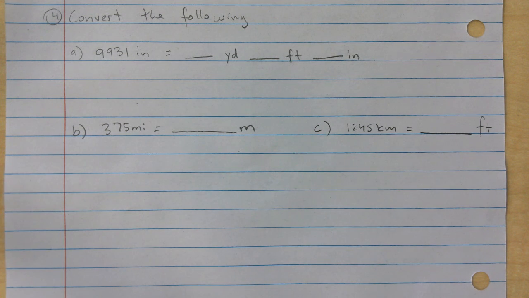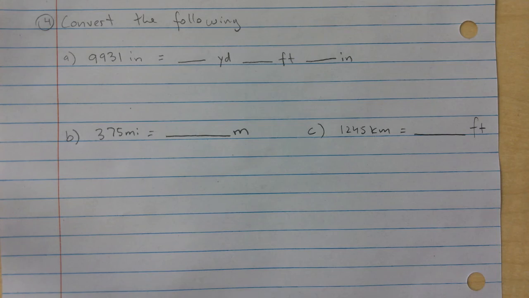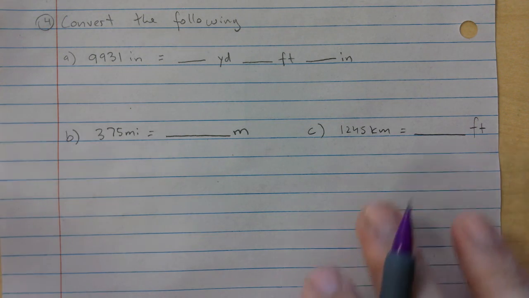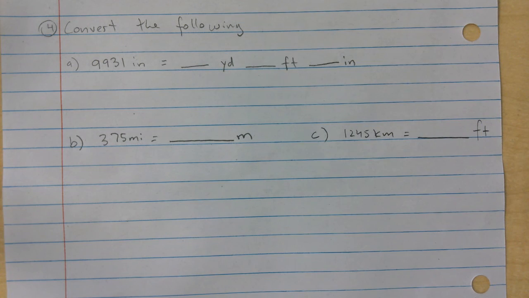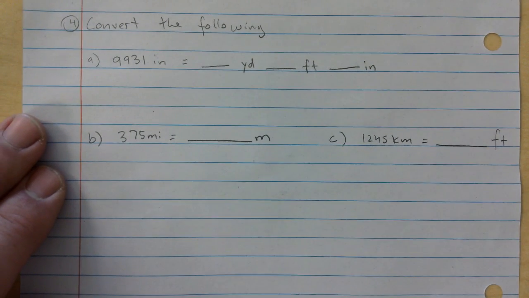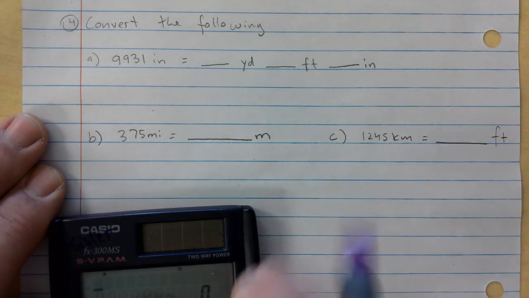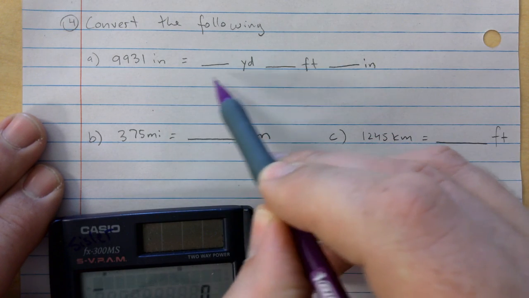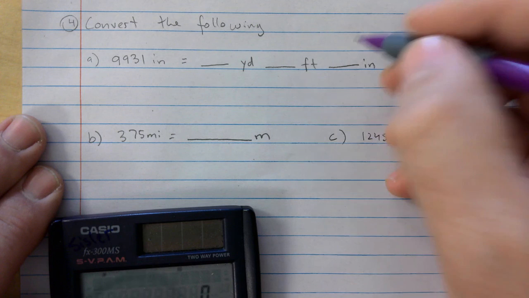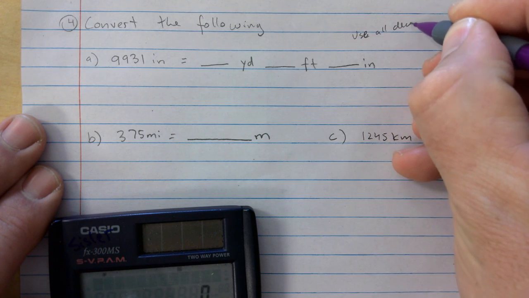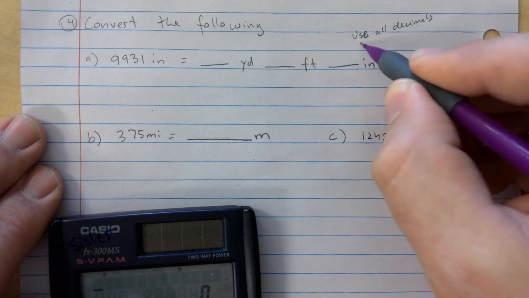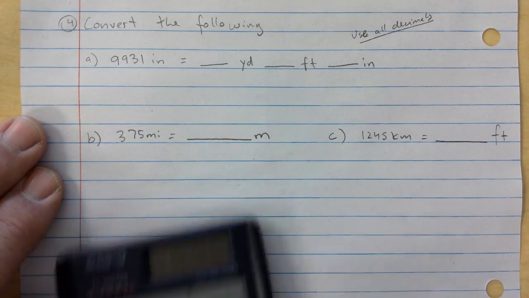I'm going to just interrupt this, some stuff to go through, so I'm going to do this now and show you how I would like you to do a question like this, because on the quiz, I'm going to make a video for that quiz correction, so look out for that. I want you to use all decimals here. Use all decimals because you have a calculator to do that, right?